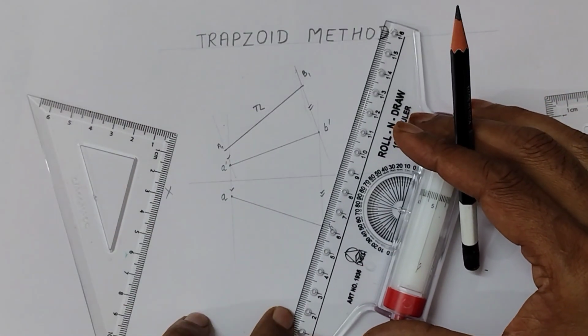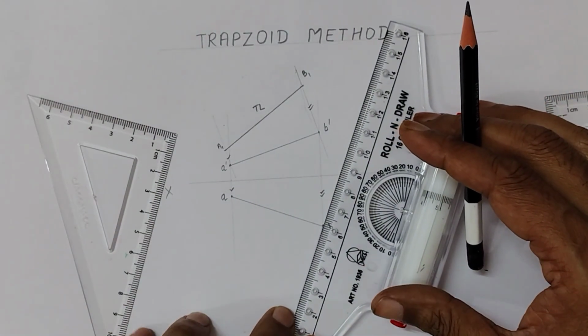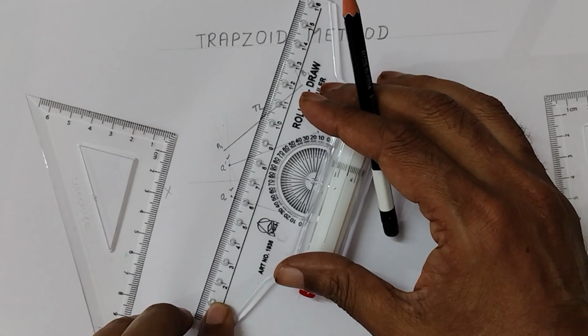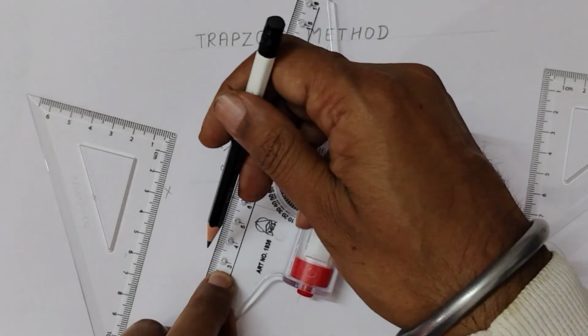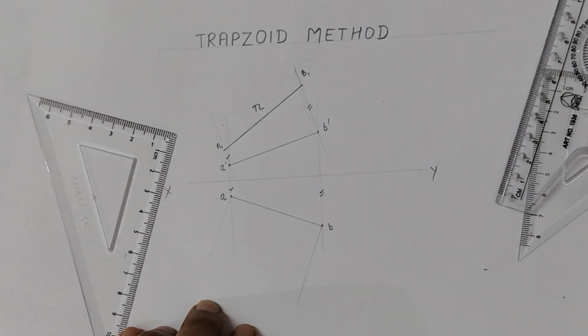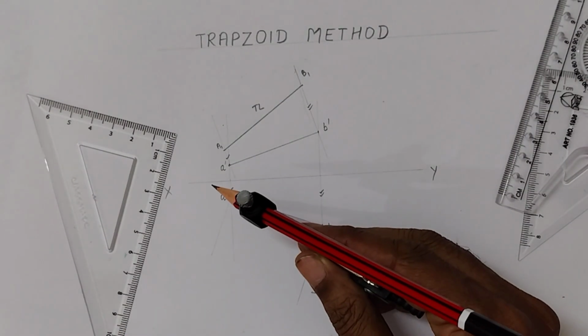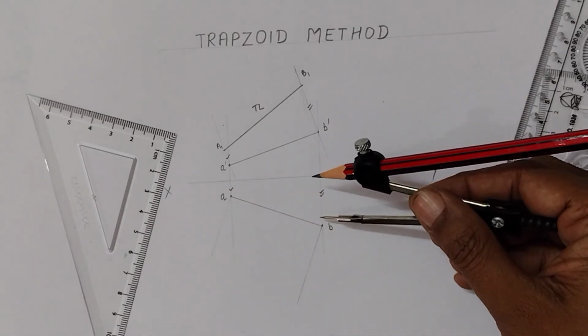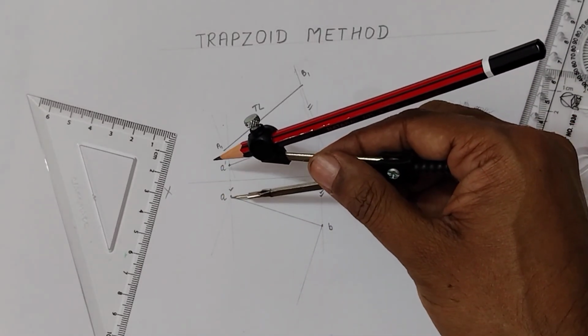Now through point A, repeat the whole procedure. Now we are going to mark along this projector line, that is, we are going to find out the elevation.